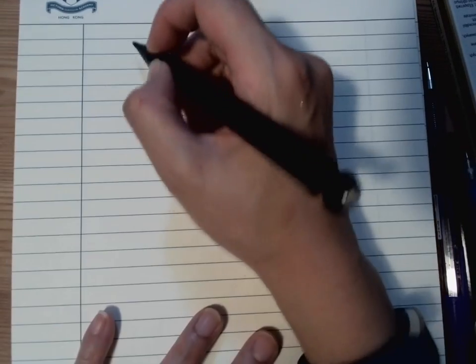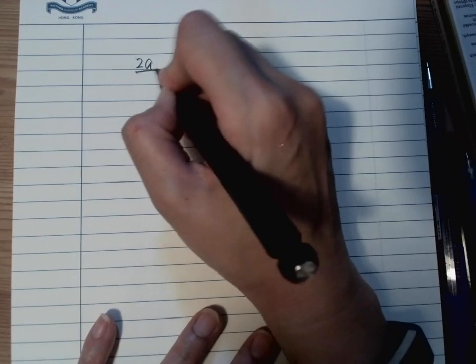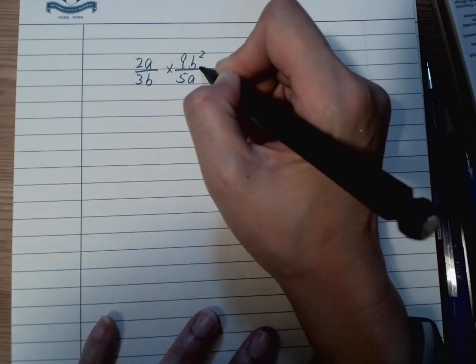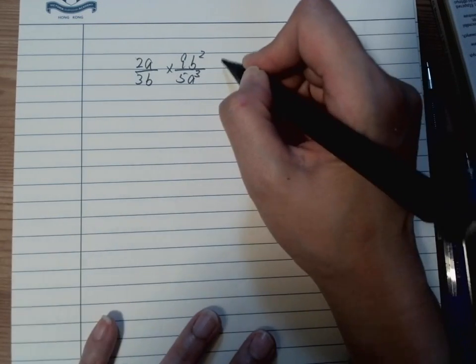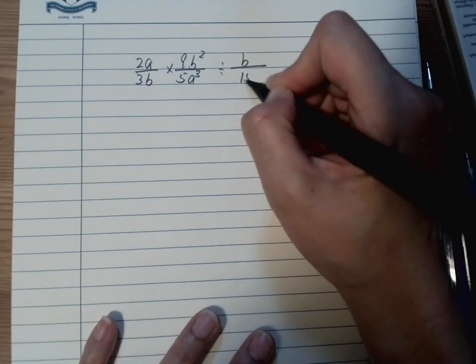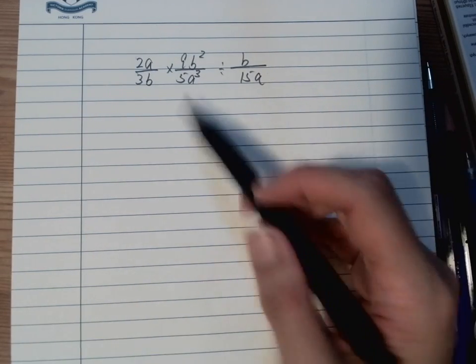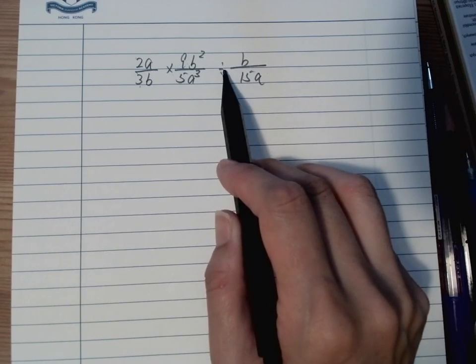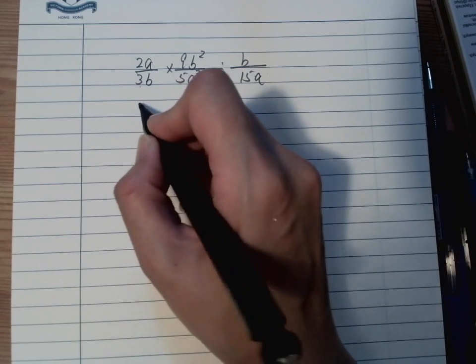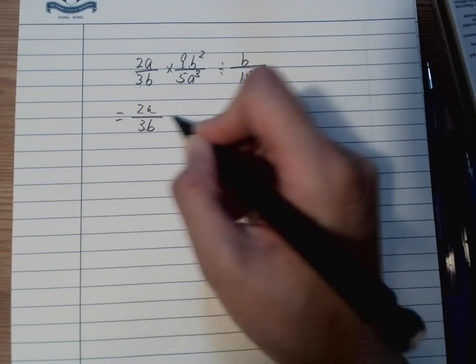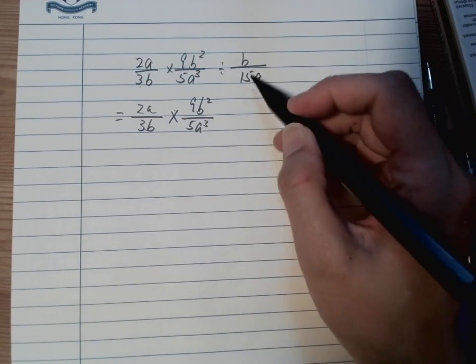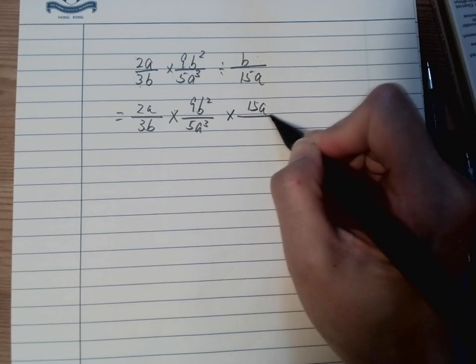Let's start another new page and start with something a bit picky. So we have 2a over 3b times 9b squared over 5a cubed divided by b over 15a. So again, this is multiply, we don't change anything here unless you really want to cancel things out. But this is divide, so we're going to flip this bit. So we have 2a over 3b, copy whatever is in the front, make sure you don't miss any bit because it might be annoying. This one we flip over, 15a divided by b.